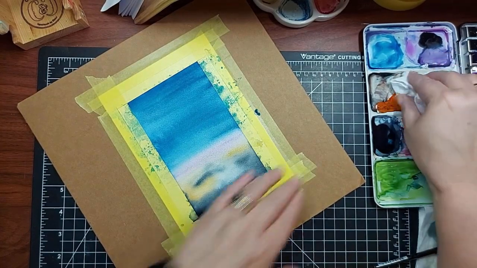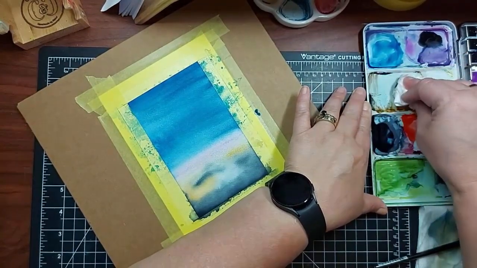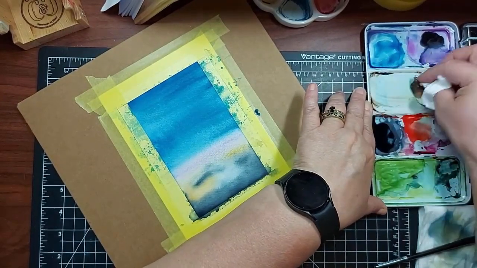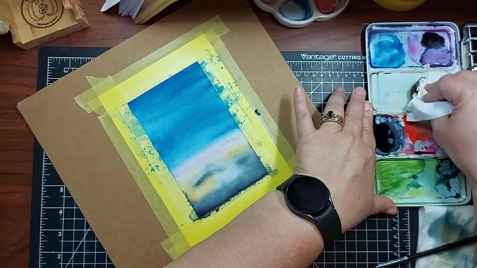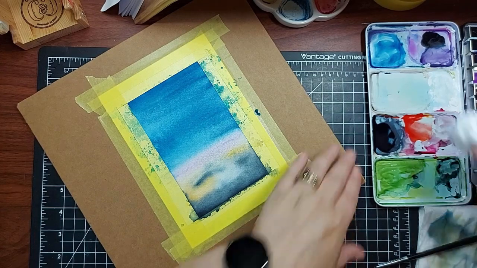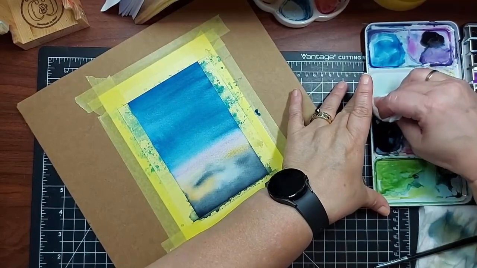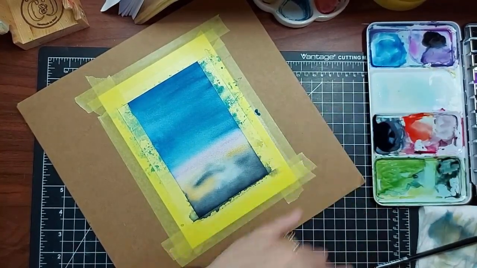I really don't have much for light and yellows, and they get contaminated so easily. So I think I just want to start fresh right here. Give myself a little room there.